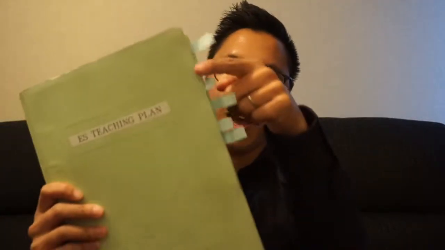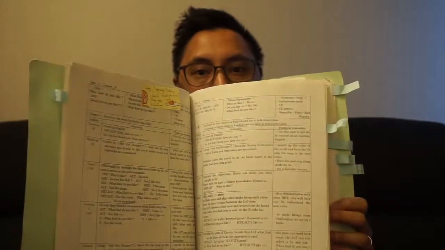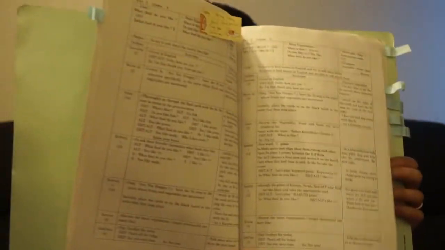You can see I have little post-its to mark different grades and whatever the current lesson plan is. Just little notes and stuff, but here it's broken up into different lessons. And I would say all of them follow the same pattern.